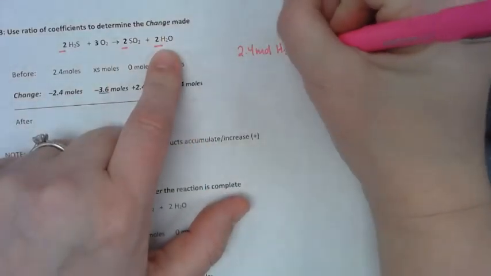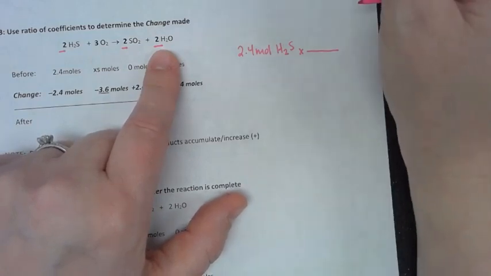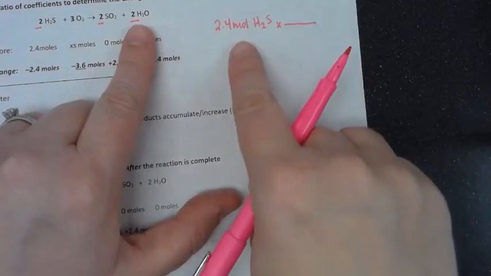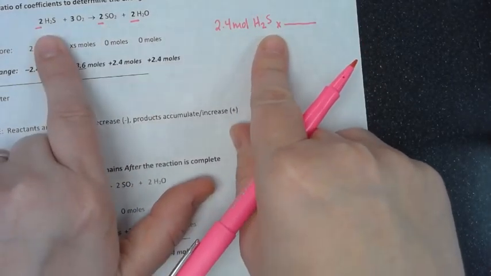So you guys remember dimensional analysis and how Dr. O'Malley told you it would come back in the future? Oh no. See here where it says moles of hydrogen sulfide? These coefficients also tell us moles of hydrogen sulfide.